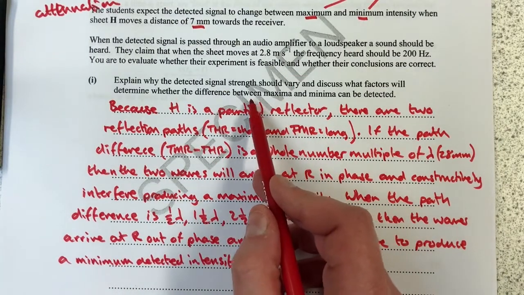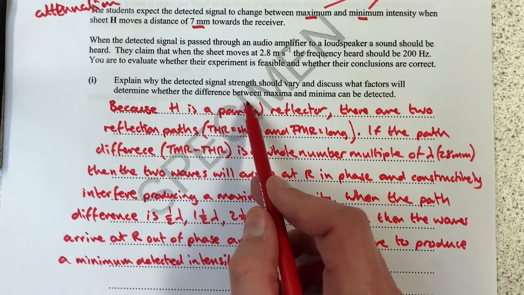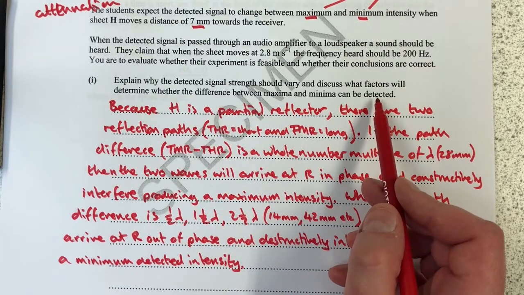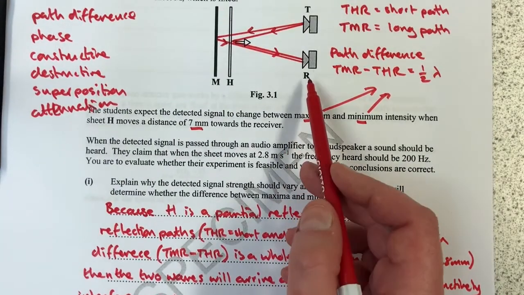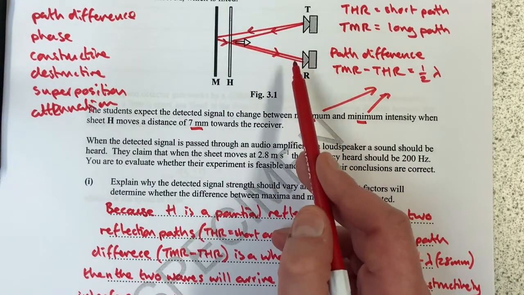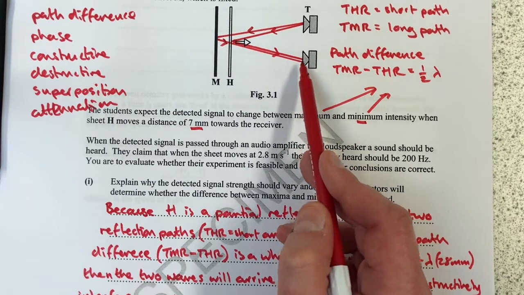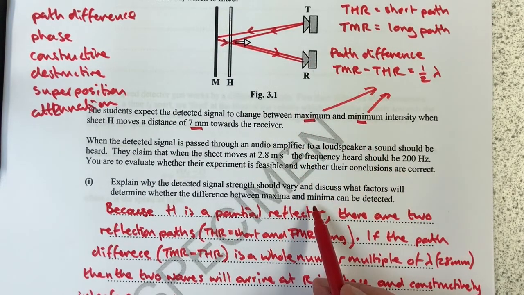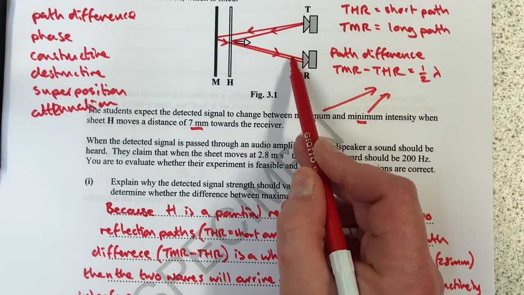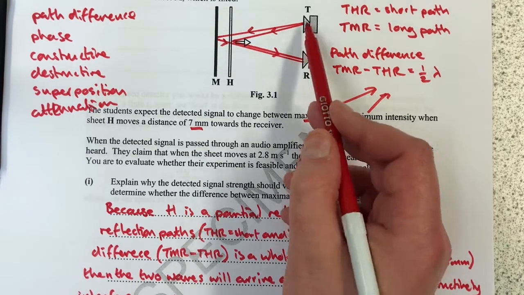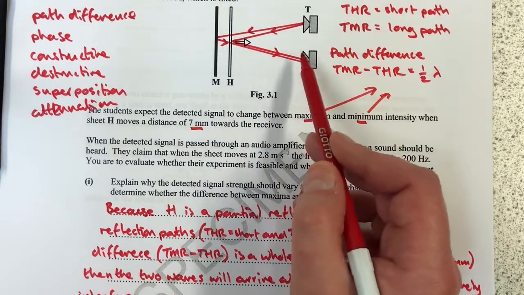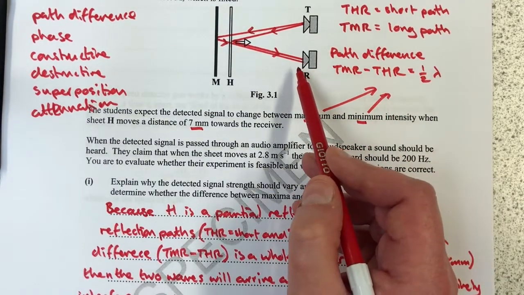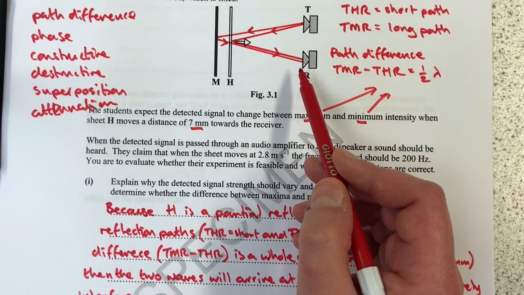Now, looking at this part of the question, determine whether the difference between maxima and minima can be detected. That all depends on whether the two signals that are arriving at R are similar in their amplitudes. If they are really similar in their amplitudes, then the constructive and destructive interference will be really pronounced. And if the difference between the two amplitudes is quite a lot, so if the longer path difference has a significantly smaller amplitude than the shorter path difference, then the difference between a maxima and minima will be a little bit more difficult to detect.